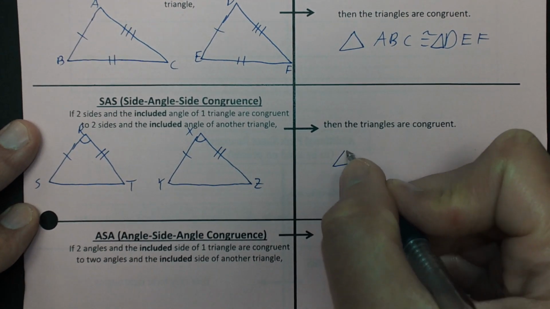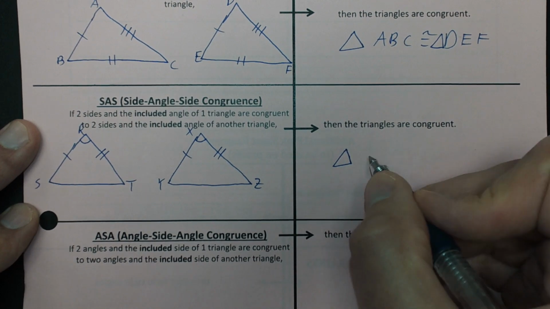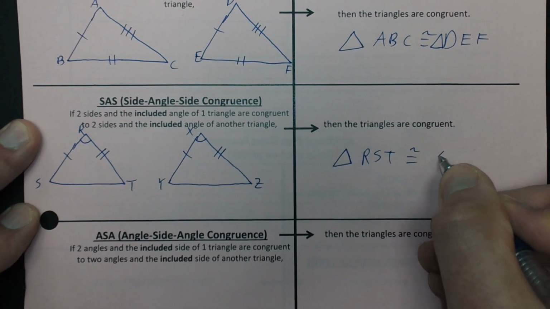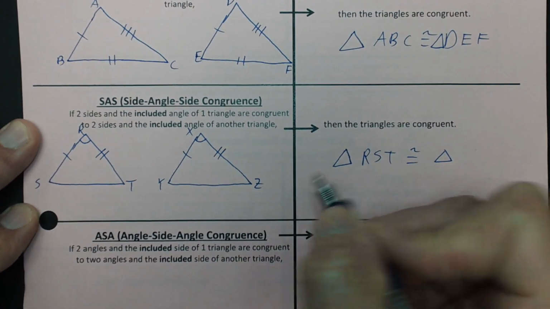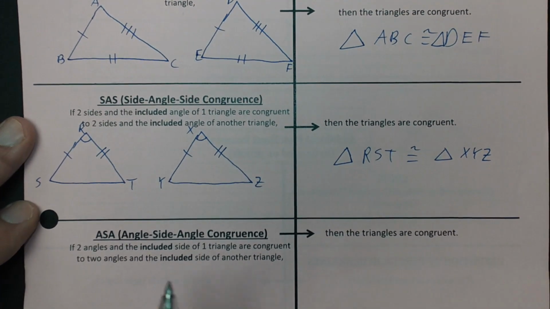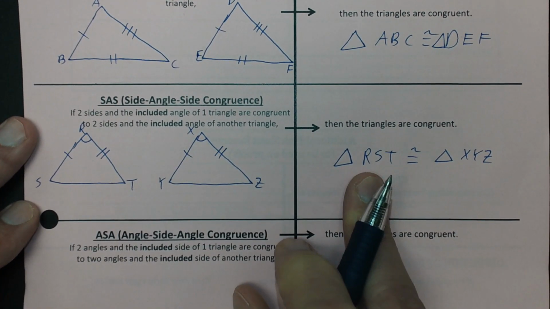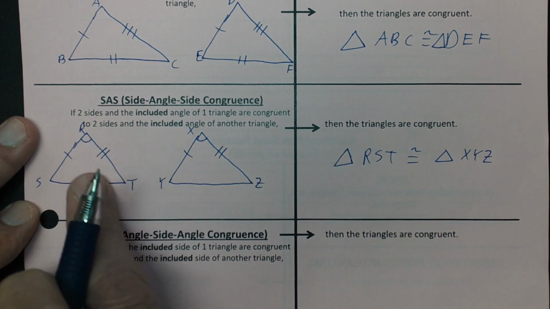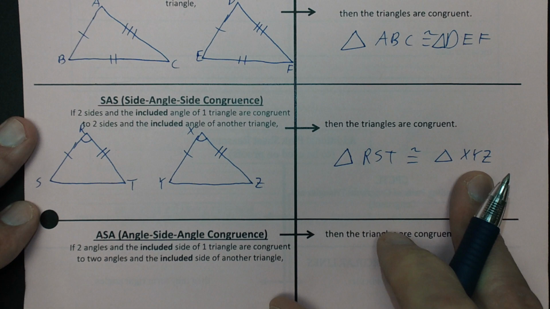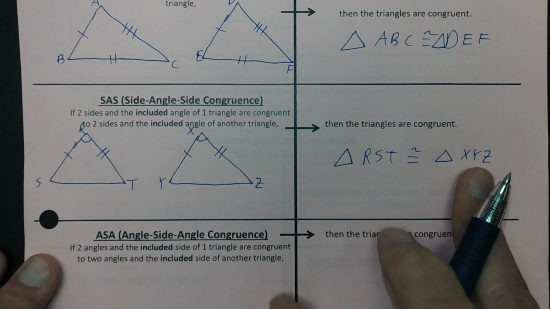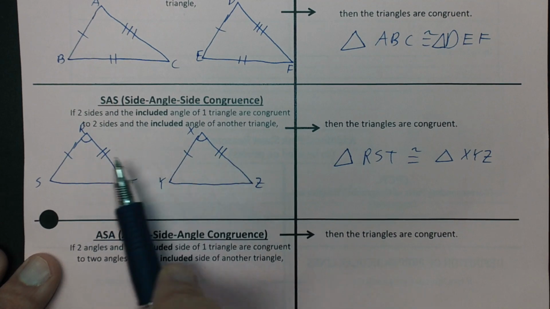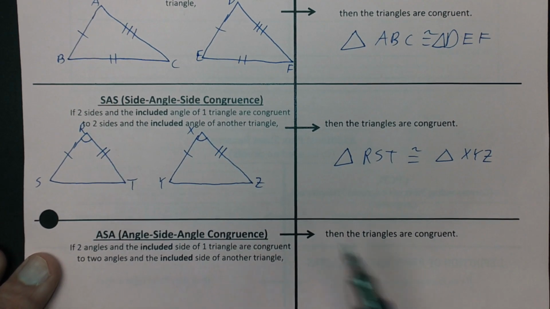So this right side is going to be pretty similar the whole time. We can say triangle RST is congruent to triangle XYZ. And you can start off the first triangle in whatever order you want with the letters, but remember when you're writing triangle congruence statements, the order does matter, especially for the second triangle you're writing. It has to match exactly the same order that you're going in for the first triangle.